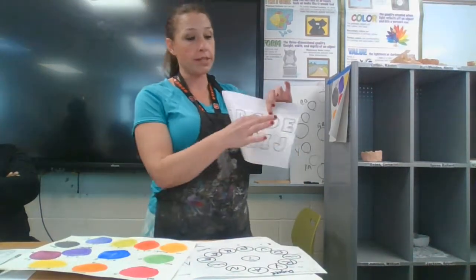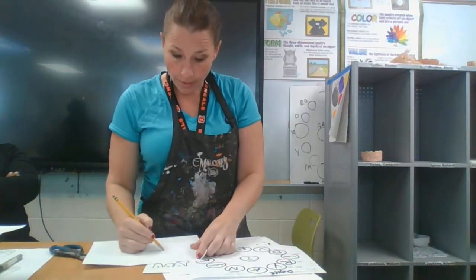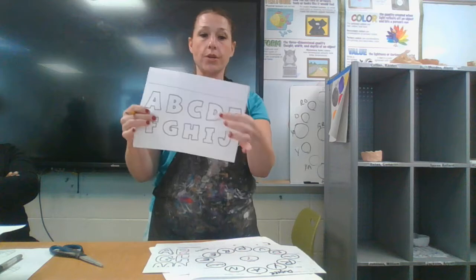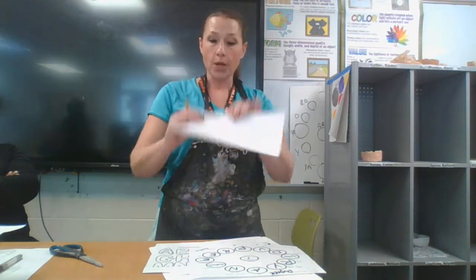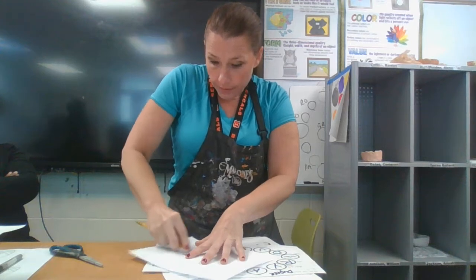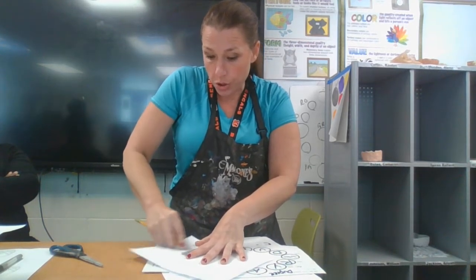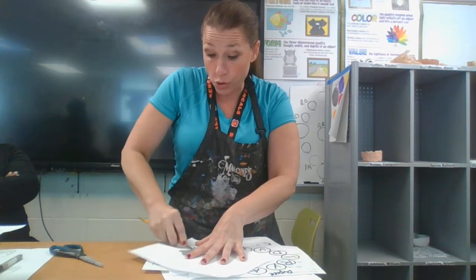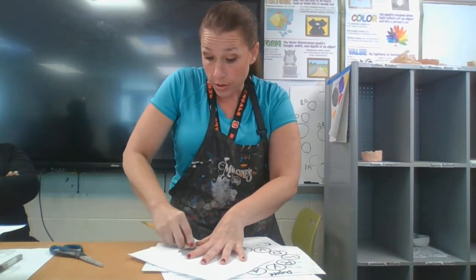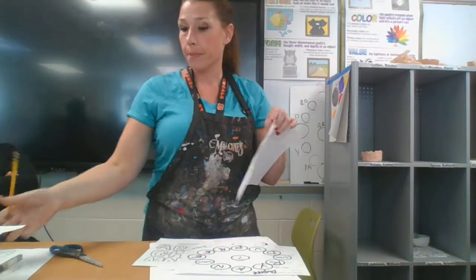So yellow is D. I'm going to take my pencil, and on the back of the paper, okay, so here's the D, I'm going to color in the back of this. And this is going to allow you to trace. You're not going to have to draw anything. You just trace it, okay? So I fill it in like so.